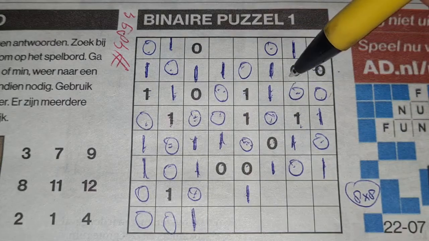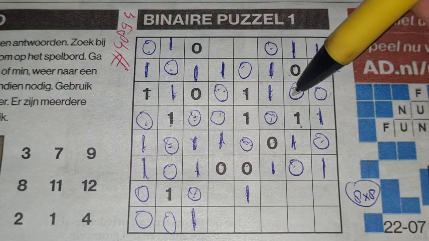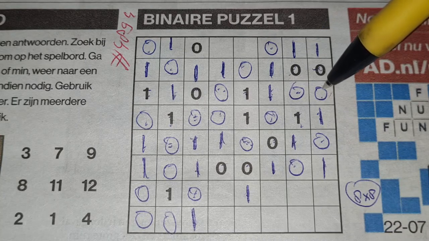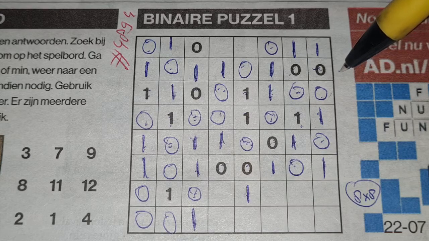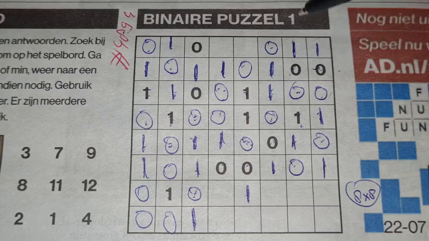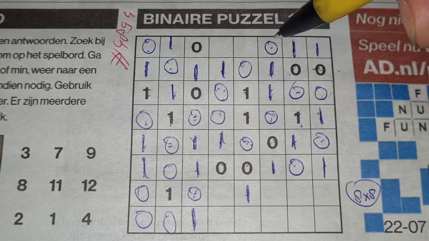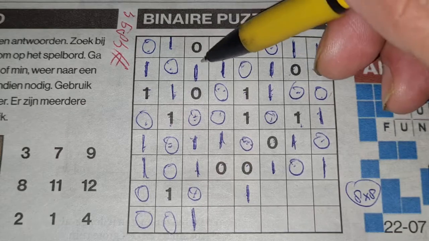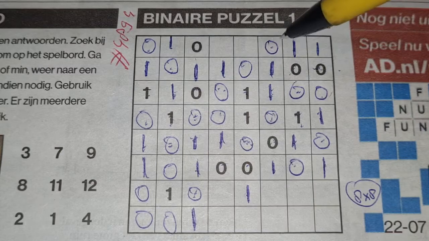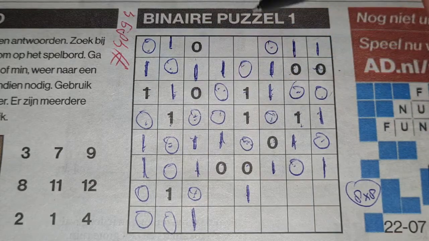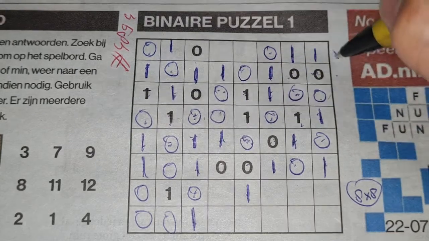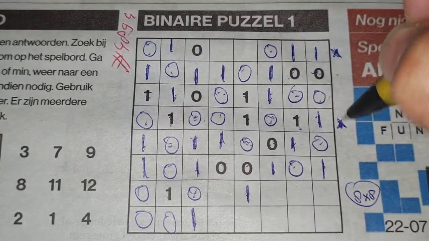Then. Well, now I need to think. Need to compare, maybe. I need to compare the rows, I believe. 010, we have 010 here. Yeah, this row and that row.